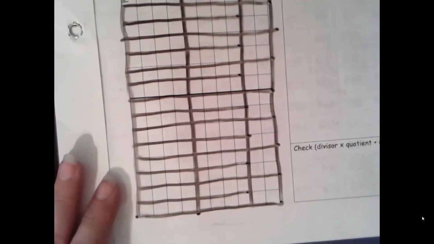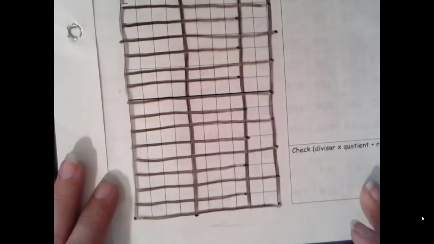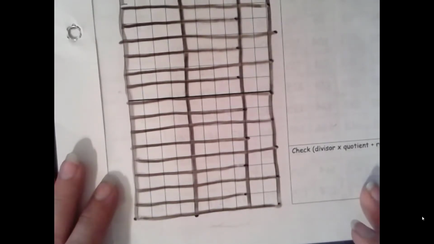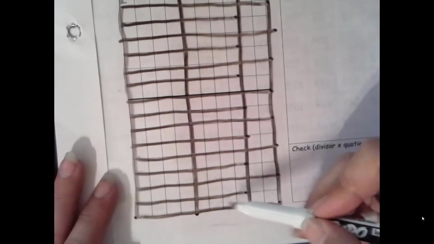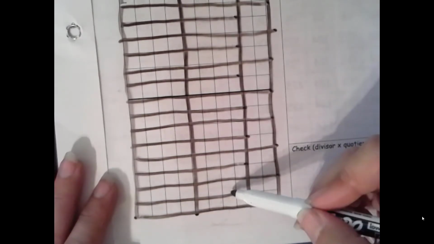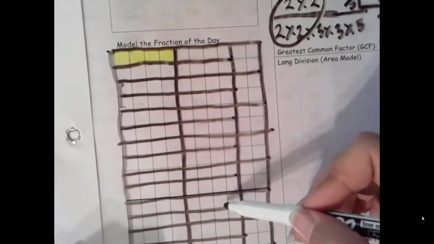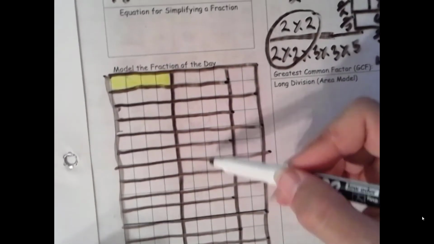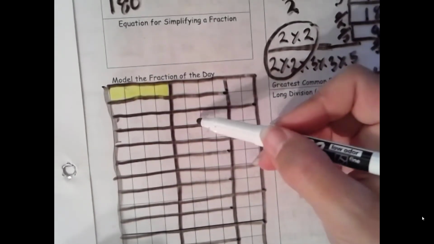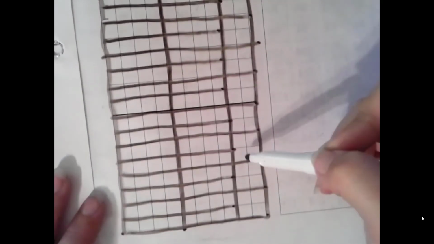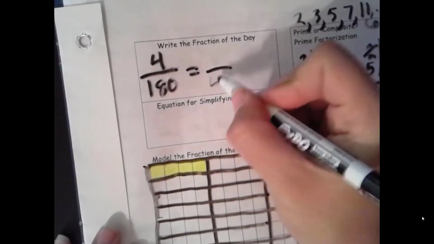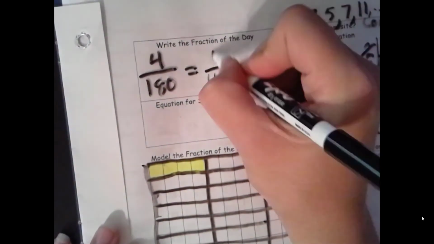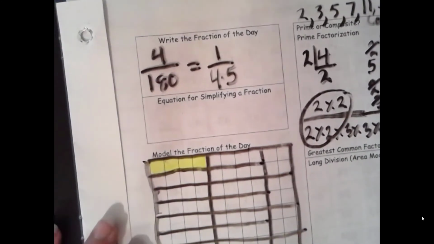All right, so there's all my groups. Now I'm going to count up my total amount to find my new denominator. Well, these are groups of 2, so I'm going to count by 2, 4, 6, 8, 10, 12, 14, 16, 18, 20, 22, 24, 26, 28, 30, 32, 34, 36, 37, 38, 39, 40, 41, 42, 43, 44, 45. There are a total of 45 groups of 4. And how many groups of 4 are shaded in? 1.